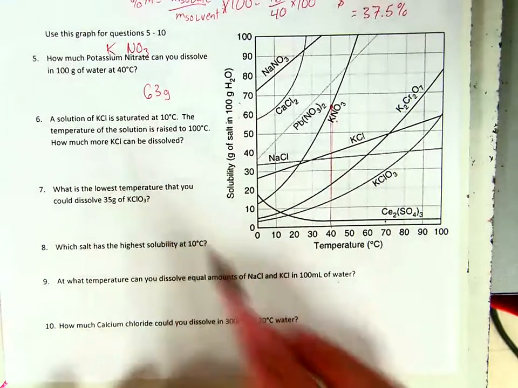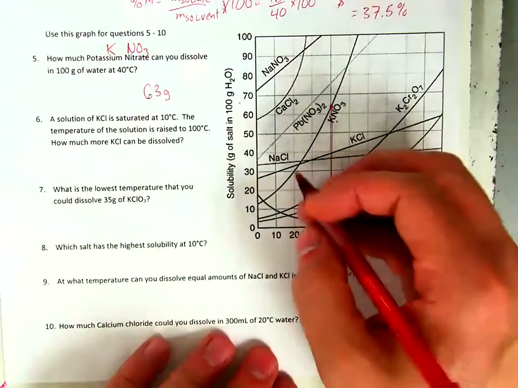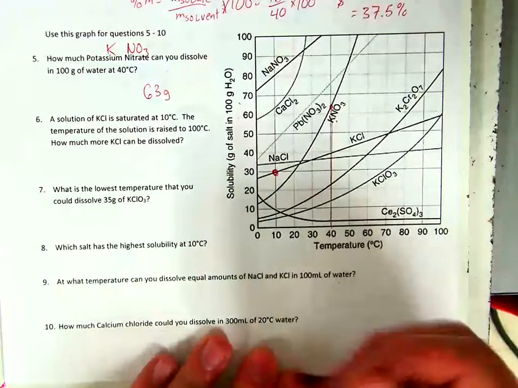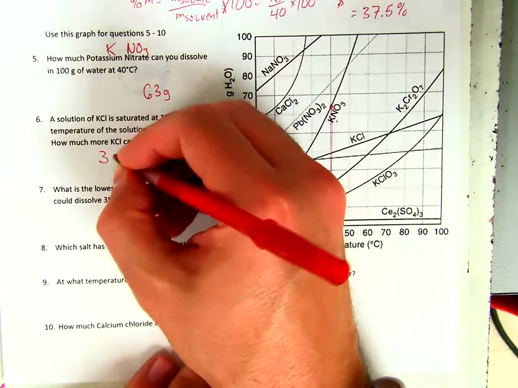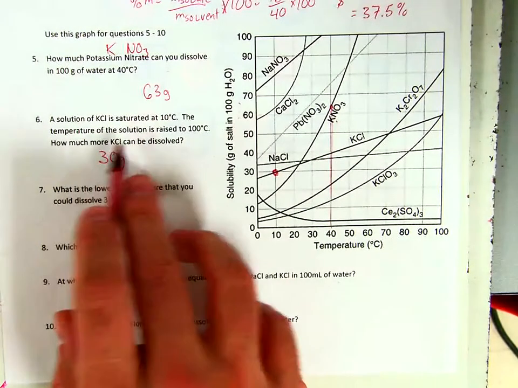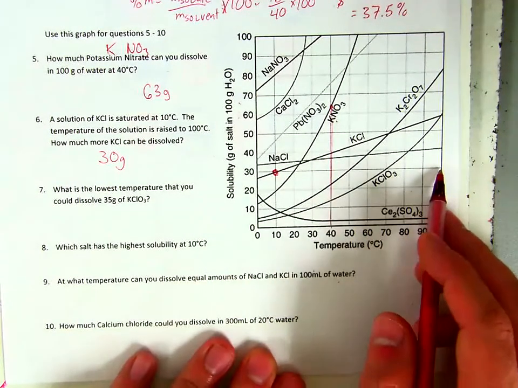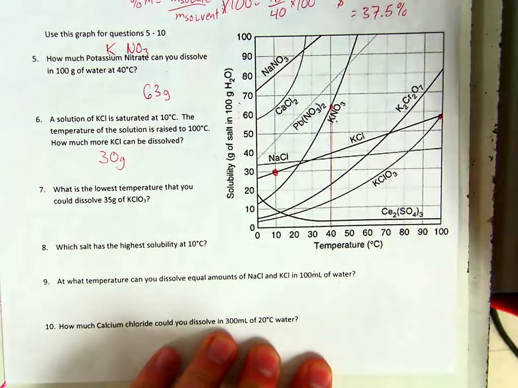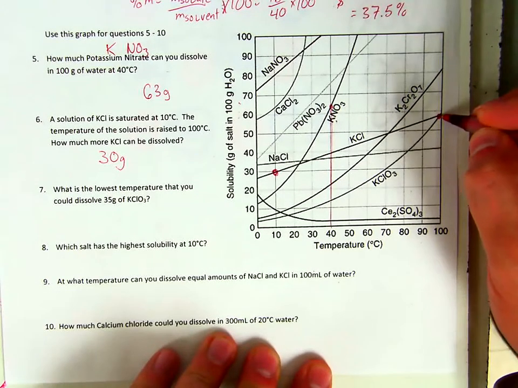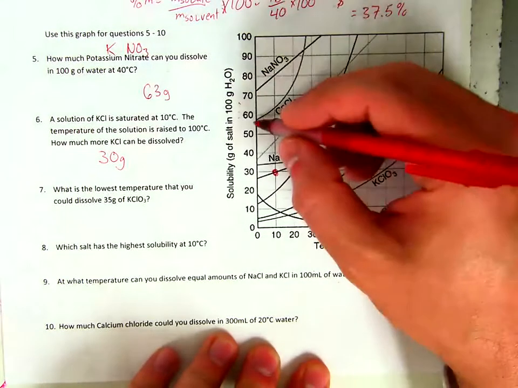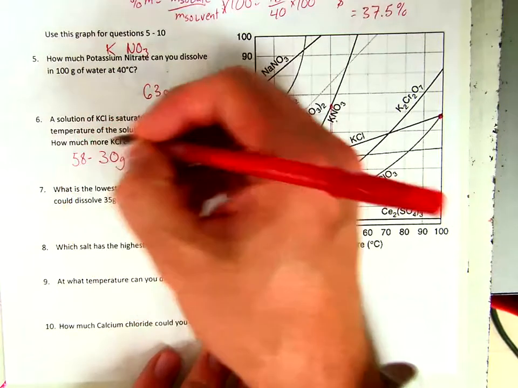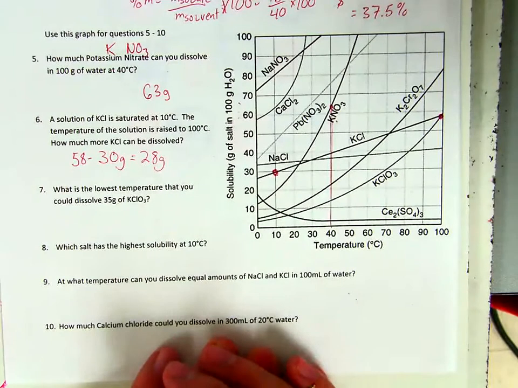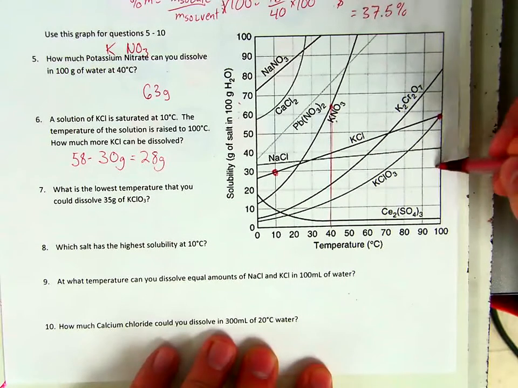Okay, a solution of potassium chloride, KCl, is saturated at 10 degrees, so the solution has 30 grams of KCl in it. Then the temperature of the solution is raised to 100 degrees. How much more KCl can be dissolved? Well, at 100 degrees, I can dissolve that much KCl, right? 58. So how much more can I dissolve? That's 58 minus 30, which is 28 grams, because I'm just finding the difference between these two.